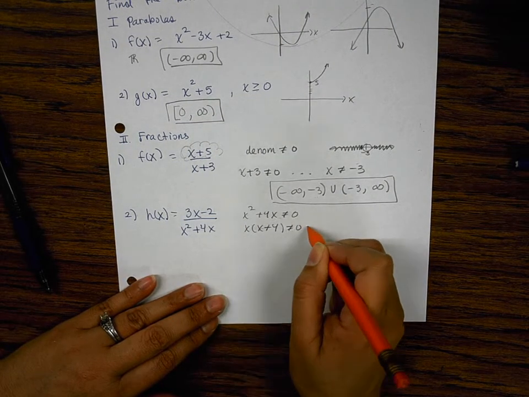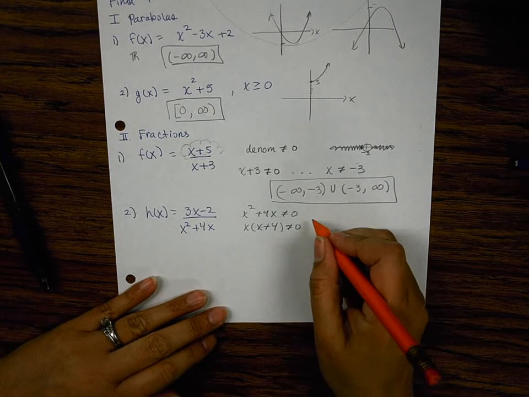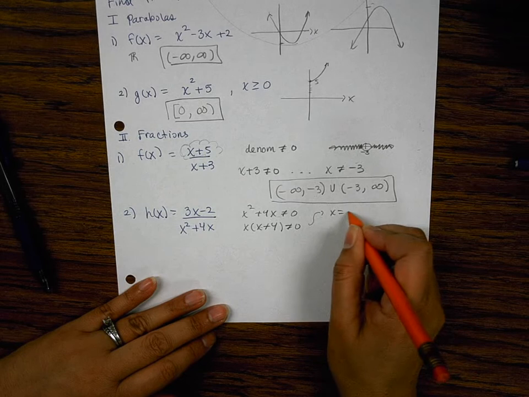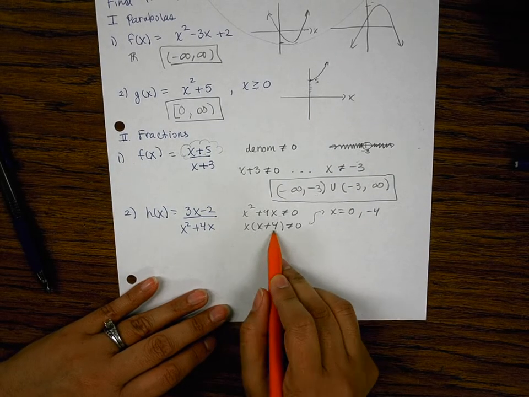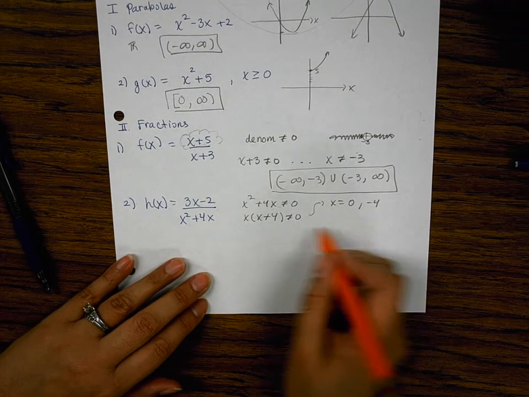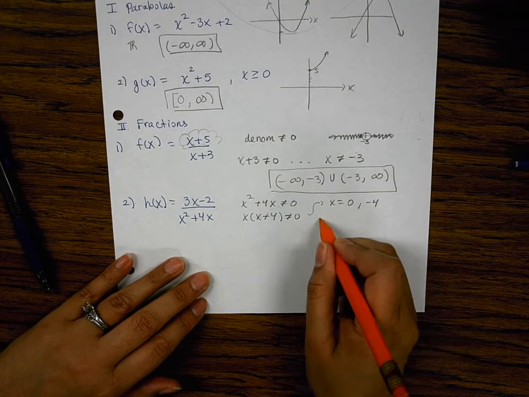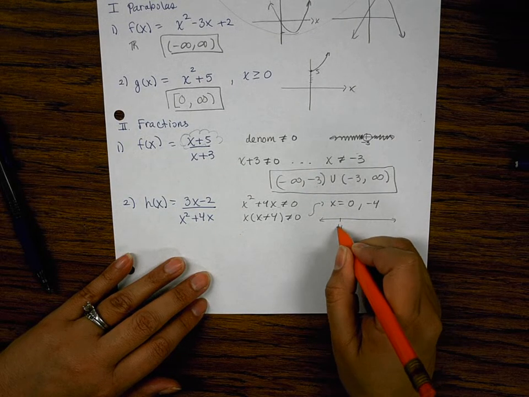X, and then x plus 4 cannot equal 0. Solve each one. X cannot equal 0 or negative 4. Zero product property. X cannot equal 0 or negative 4. Again, if you're stuck, go ahead and do a rough sketch.